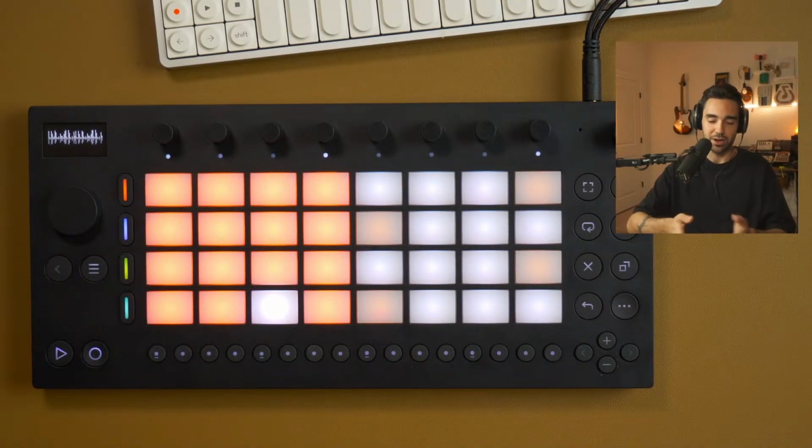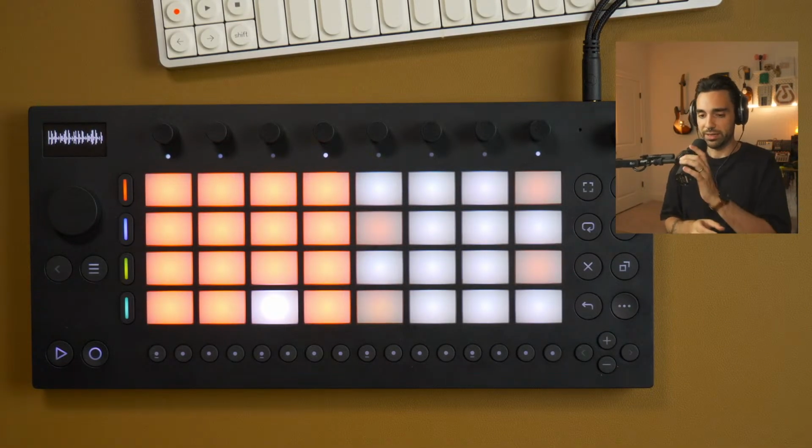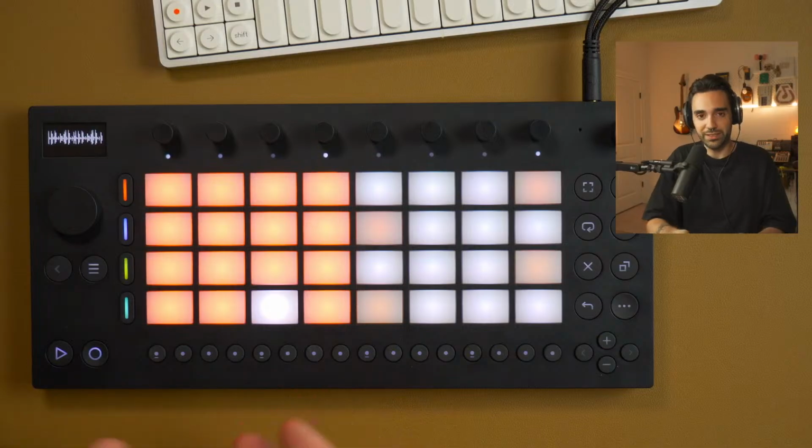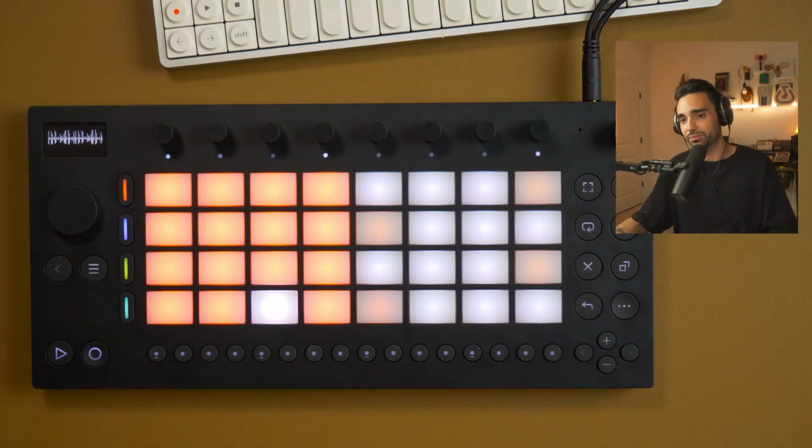I don't want to sit here and say, oh, they could do this and they could do that. They could do a lot of things. I have a whole video about fixing Ableton Move, but they gave us 16. I'm not going to sit here and say they should give us 32. It's kind of a nitpick at that point.